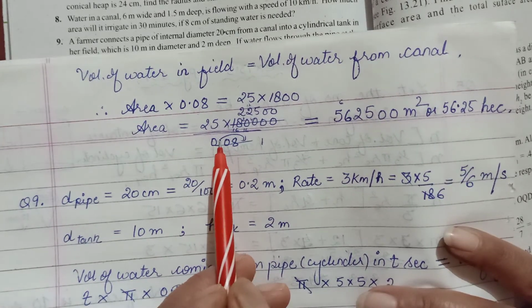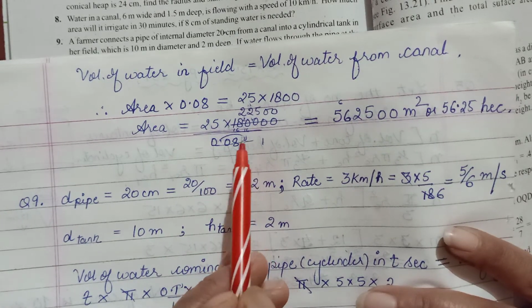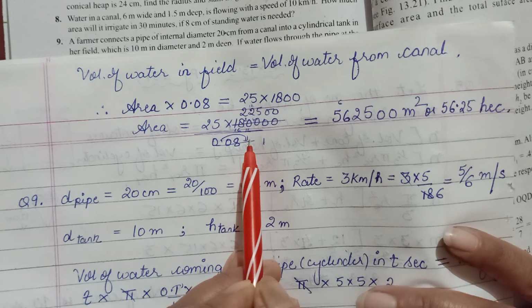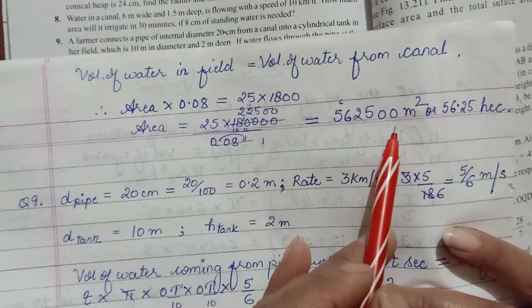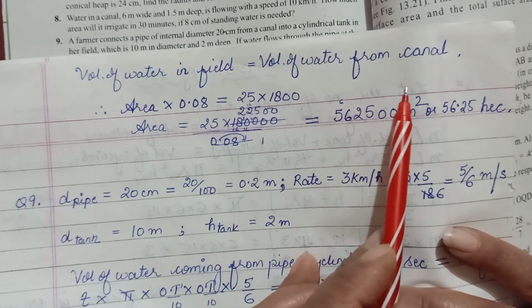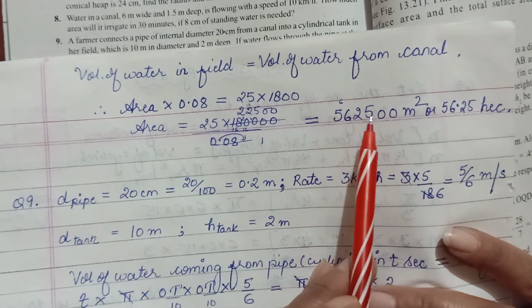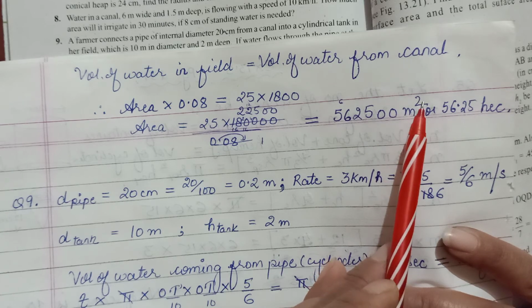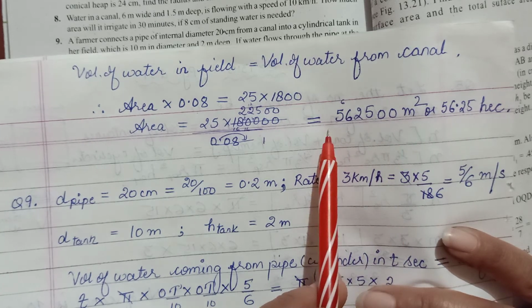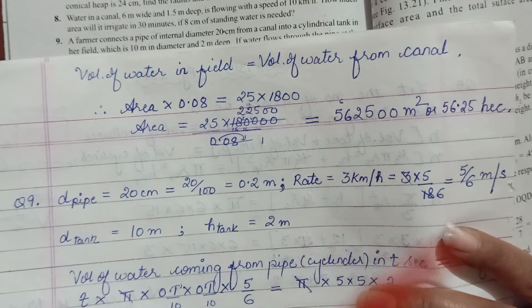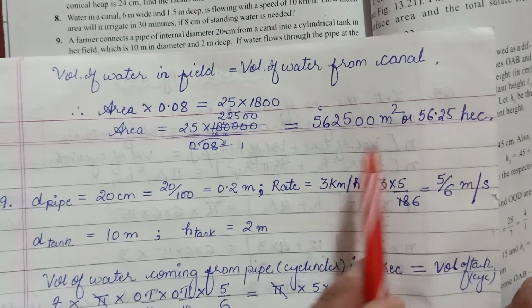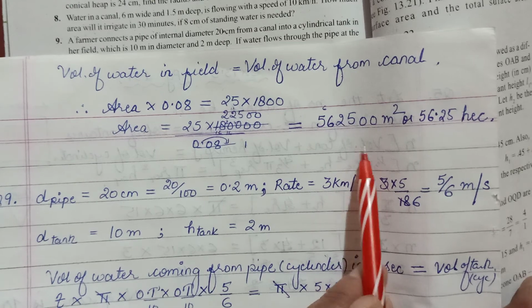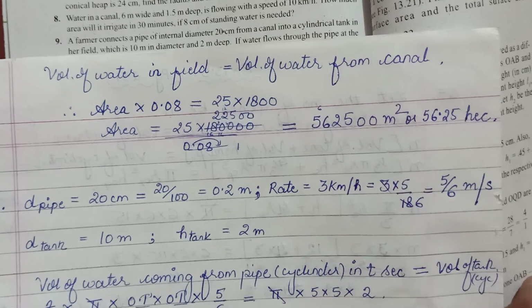Rest is all your calculation. Again हम decimal हटाते हैं denominator से. 2 places shift किया इधर, तो 2 zeros introduce हो जाएंगे in the numerator. Cancel it out, get your answer. It's coming as 562500 meter square, which is a huge figure. So I've told you whenever it is a huge figure तो हम higher unit में convert कर देते हैं. So this has been converted to hectares, dividing it by 10,000. Okay, so that's your answer.